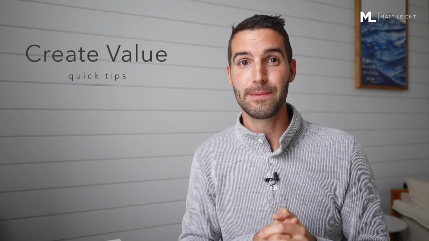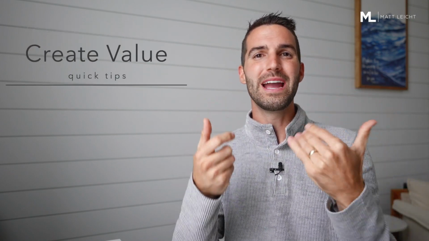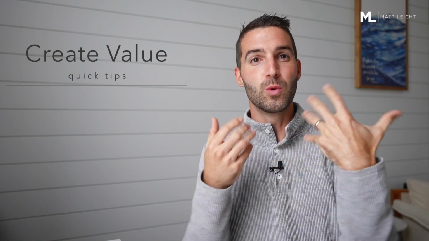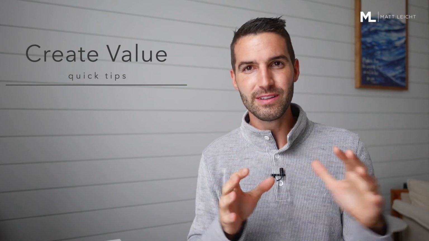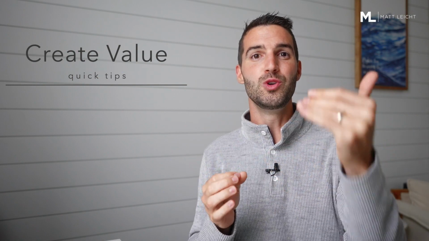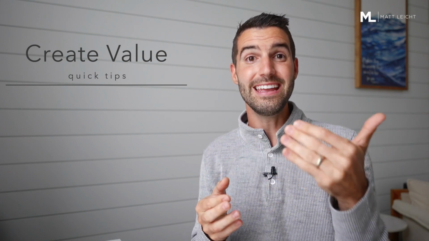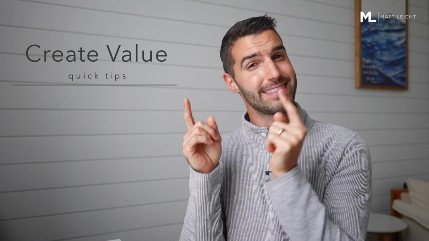The second tip is that you need to find a way to create value. The way to make more money in any real estate investment is finding ways you can increase the value within that property or the value that that property offers to the community.